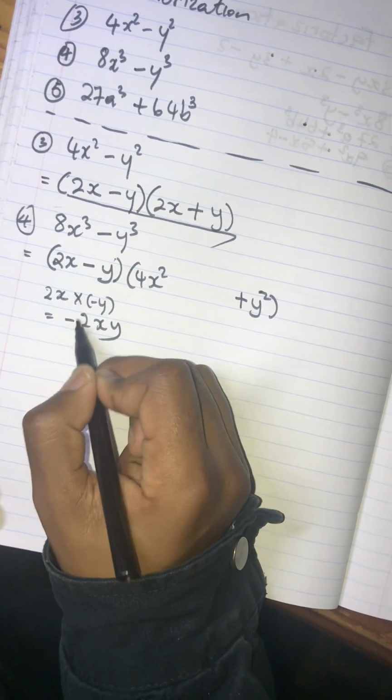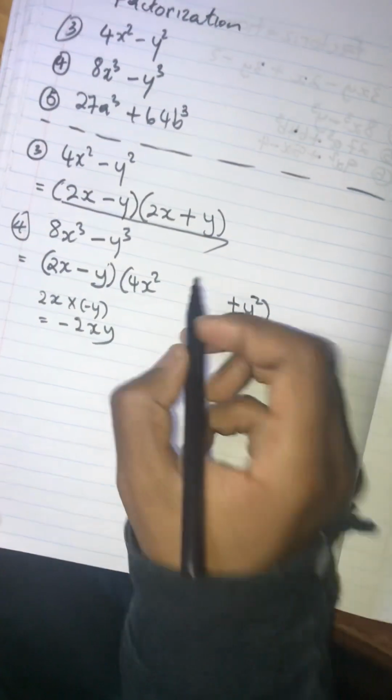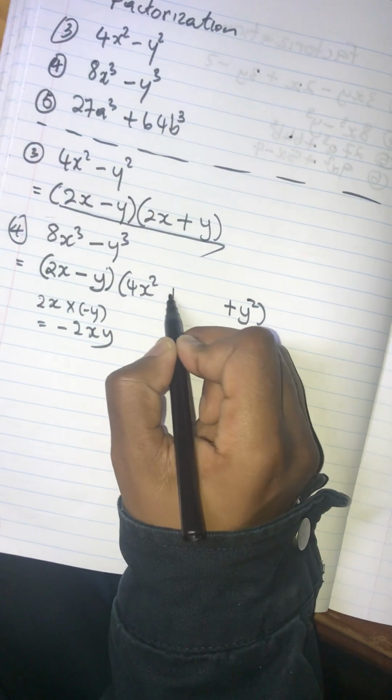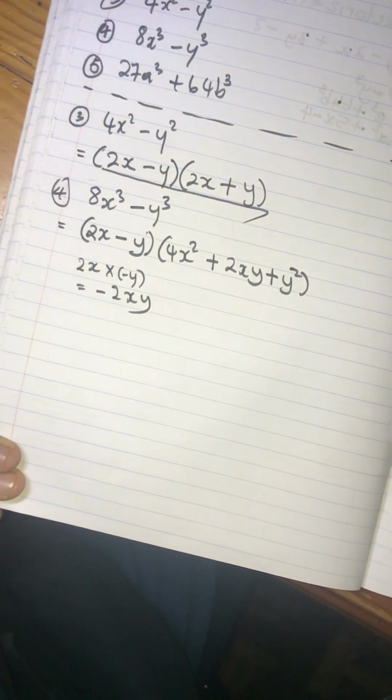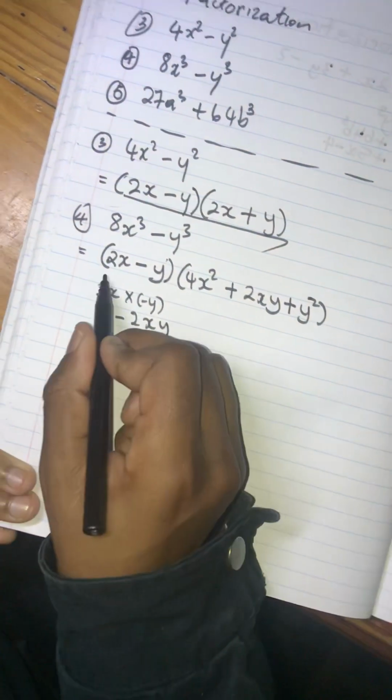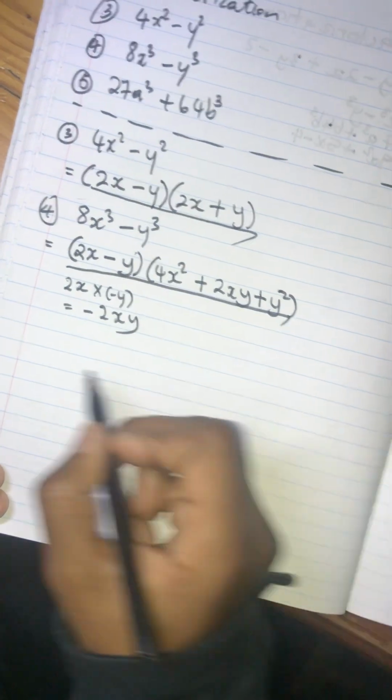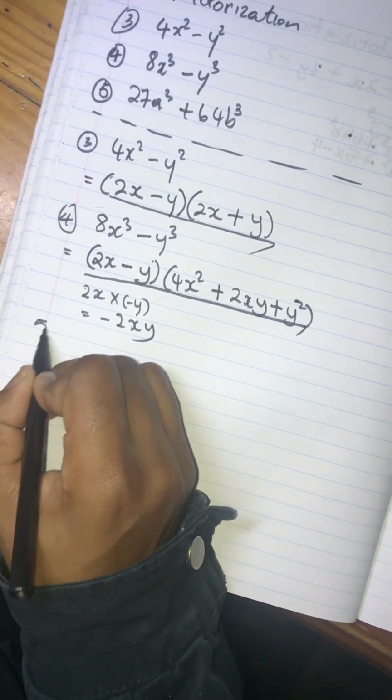Then take the opposite of this sign. So here we'll have positive 2xy. Hope we all understand.